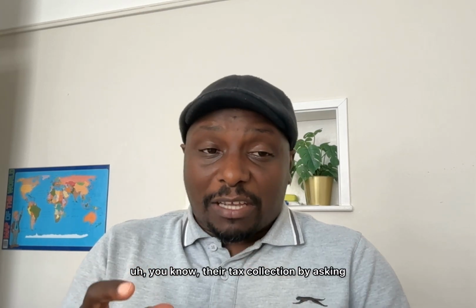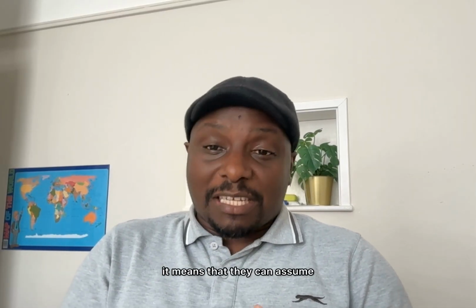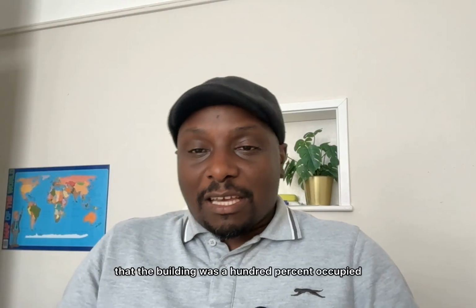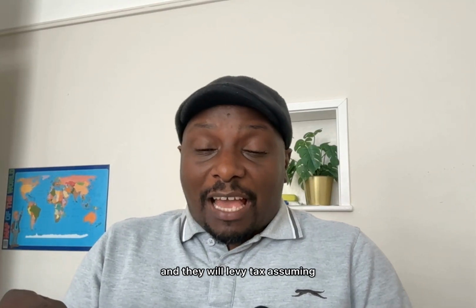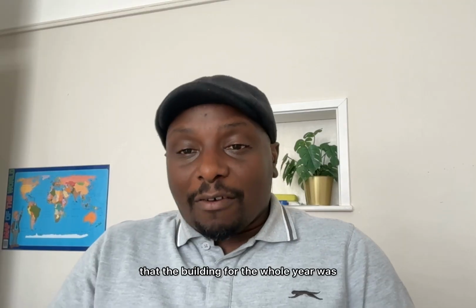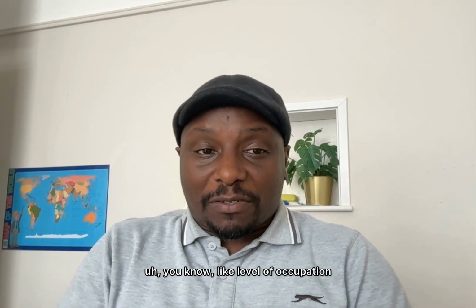Now, KRA may enforce their tax collection by asking for rental records. You need to keep these very carefully, because if you don't have rental records, they can assume that the building was 100% occupied and they will levy tax assuming that the building for the whole year was at 100% level of occupation.